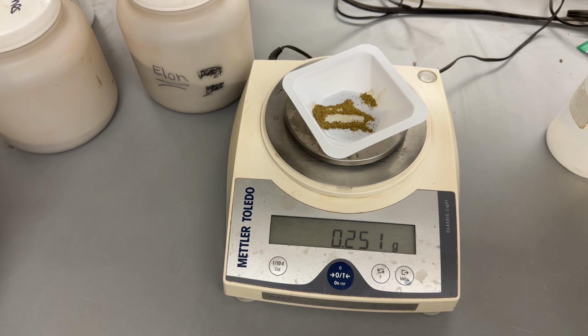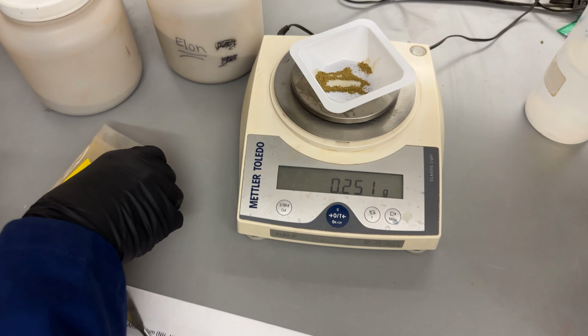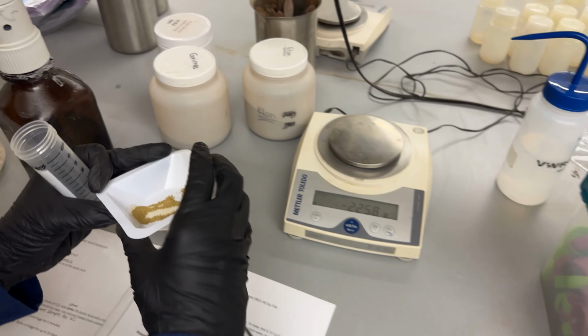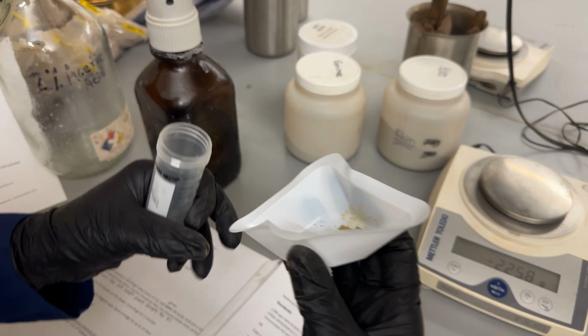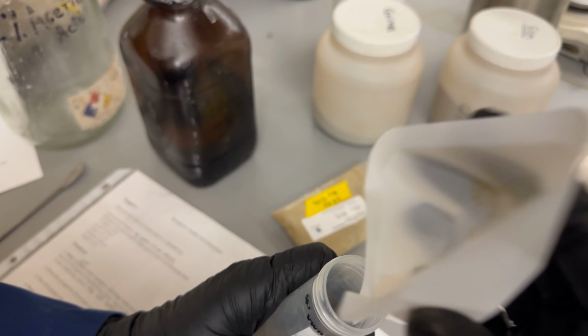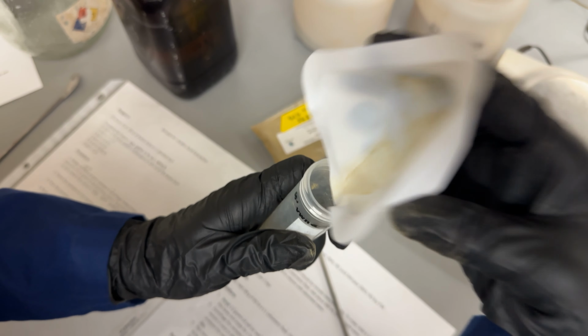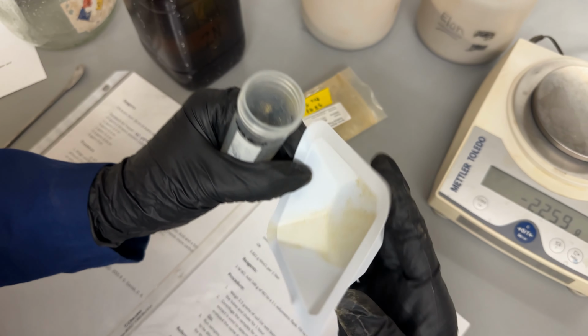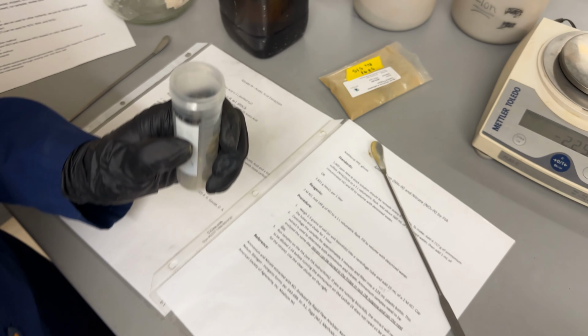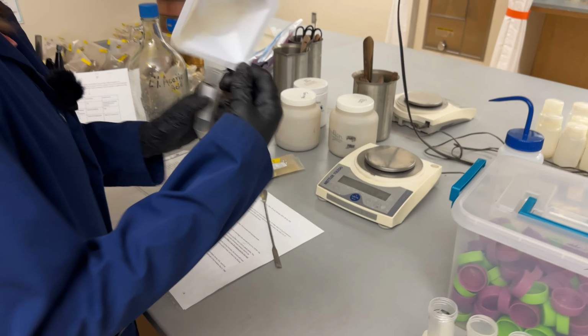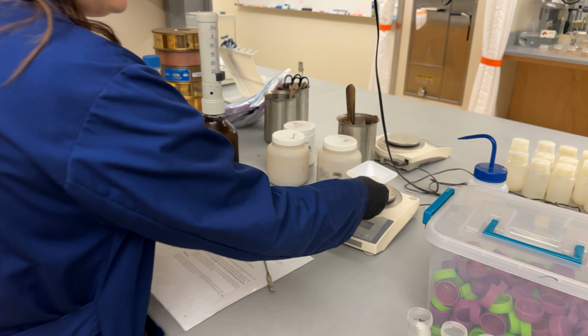There we go. So we've got 0.25 grams, and we're going to put that into our tube. Get as much of that in as possible. It doesn't have to be a quantitative transfer. Just dust that off, and it's ready to get the next sample.